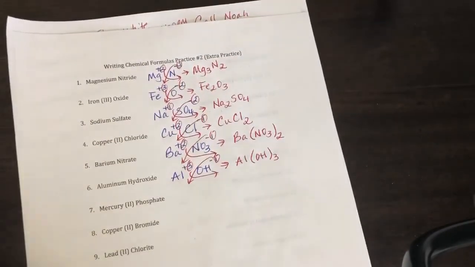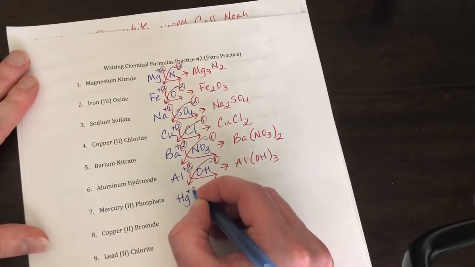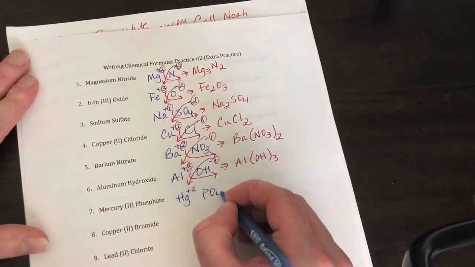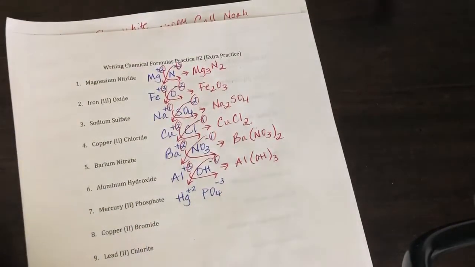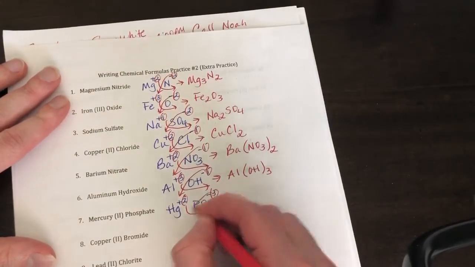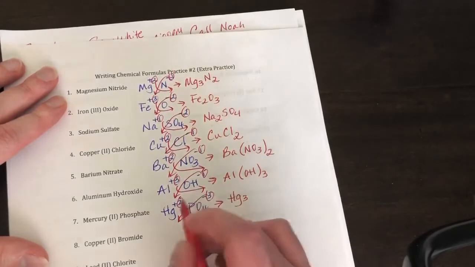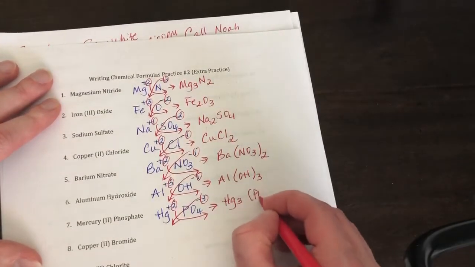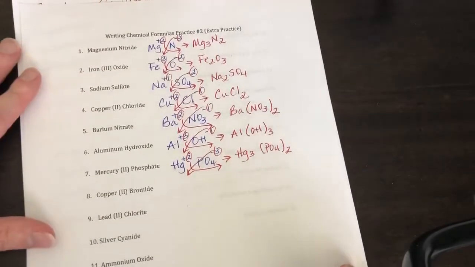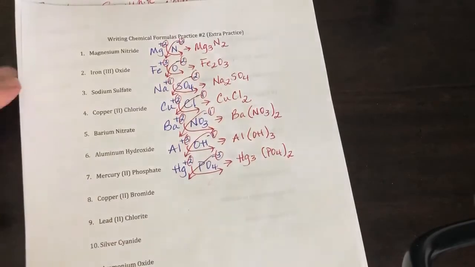Mercury 2 phosphate. Symbol for mercury is Hg. It has a +2 charge because of the Roman numeral. Phosphate is PO4 with a -3 charge. We're going to crisscross. So we get Hg3(PO4)2, like that. Okay, when we crisscross to a polyatomic ion, we have to use parentheses.